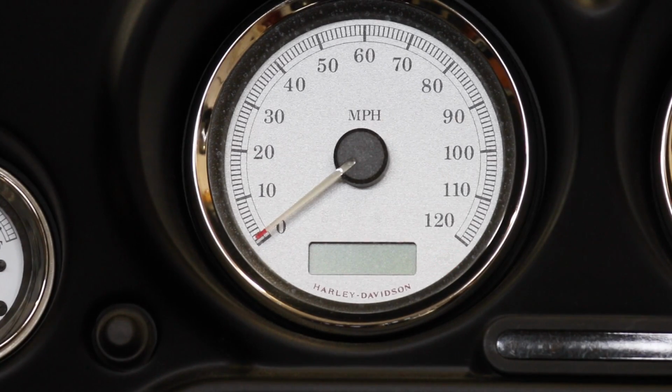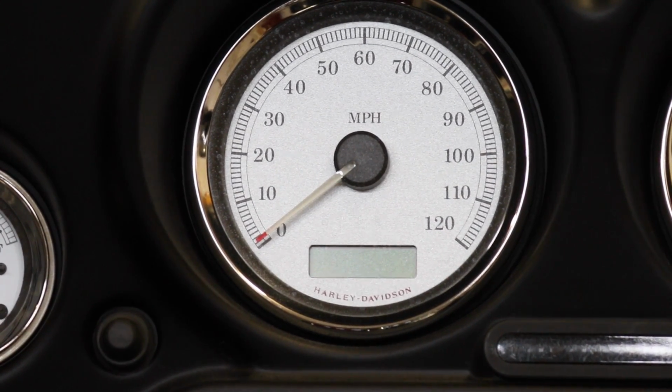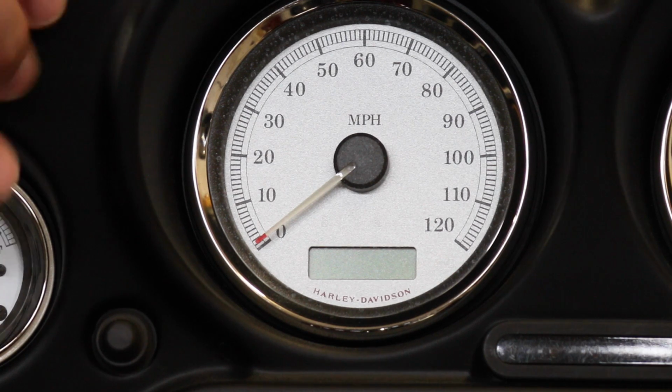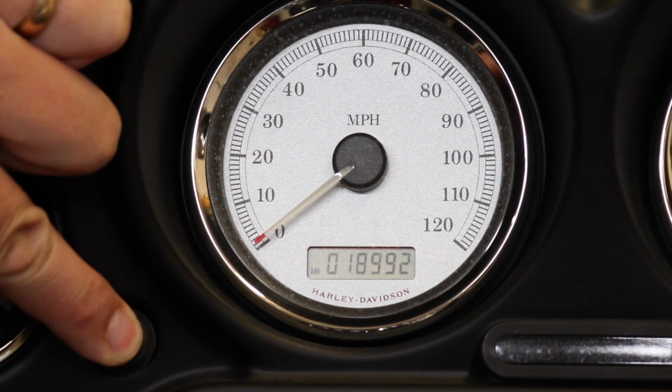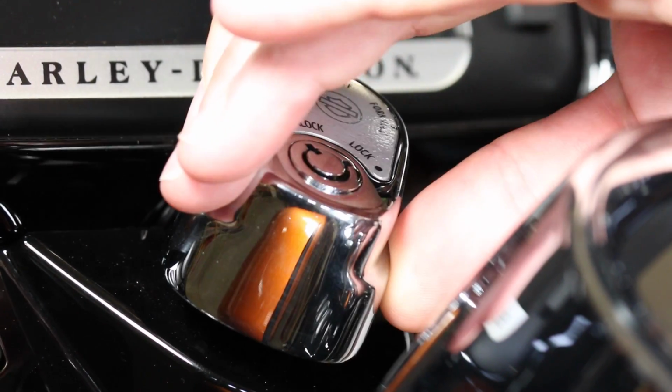All right, guys, so if you have a pre-2014 bike, this is what yours is going to look like, or something similar. The location of your odometer button might be a little different if you're on a Road King or something else, but the whole working process will be similar. So I've got an odometer button here on my dash. I'm going to press and hold that in. While I've got that held in, I'll turn the ignition on to the ignition spot.